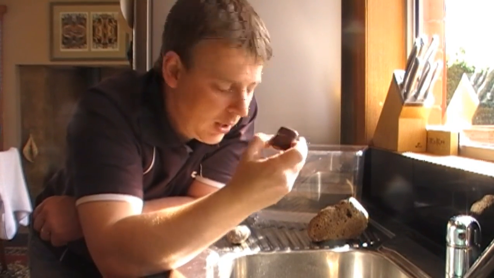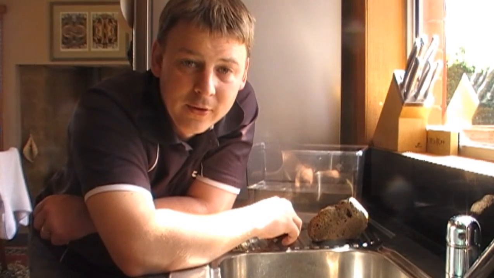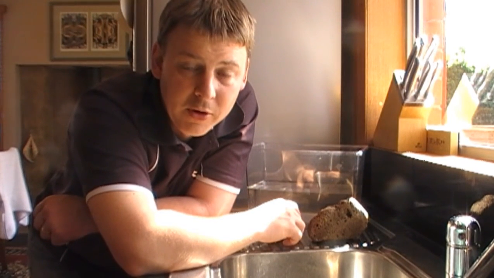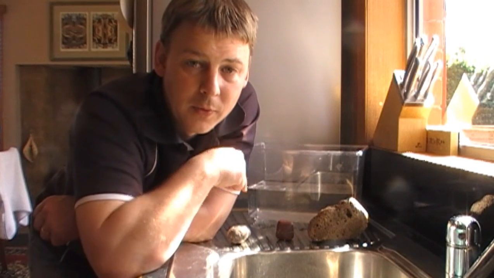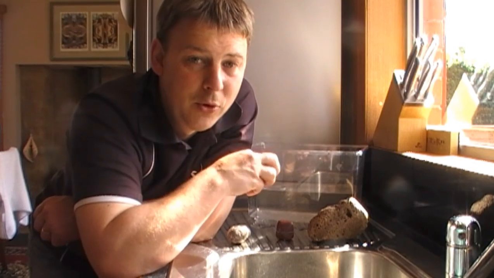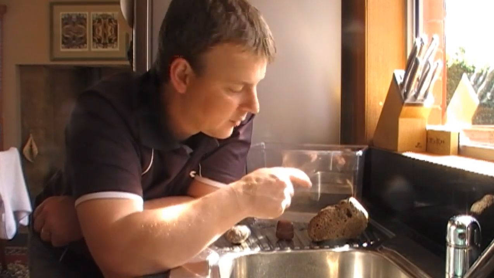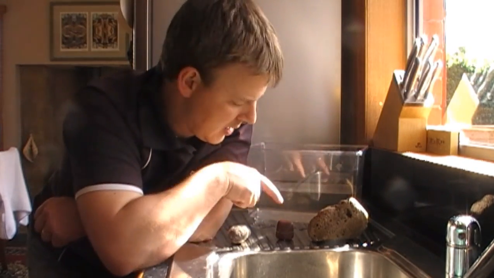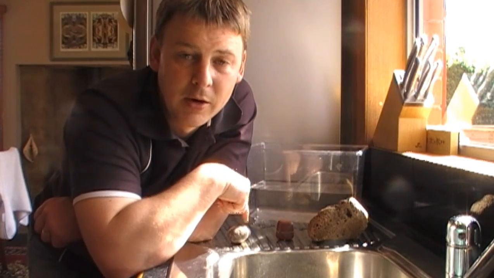Now the really cool thing is that the result of our experiment, each time you're going to be able to eat. Okay, so we're experimenting with food to replicate the process of making an igneous rock, a metamorphic rock, and a sedimentary rock.